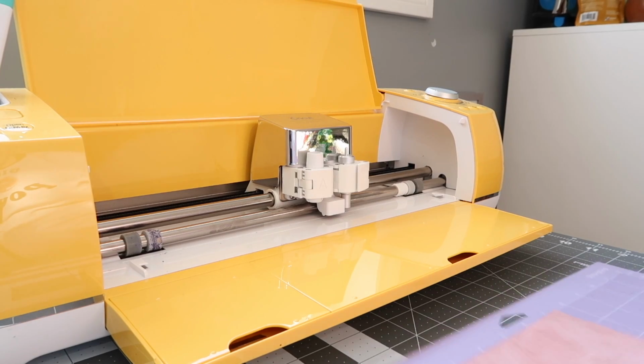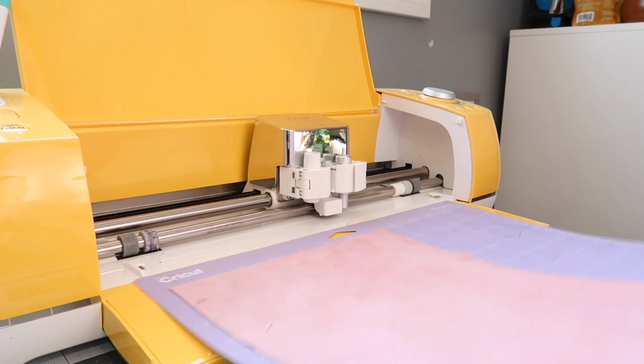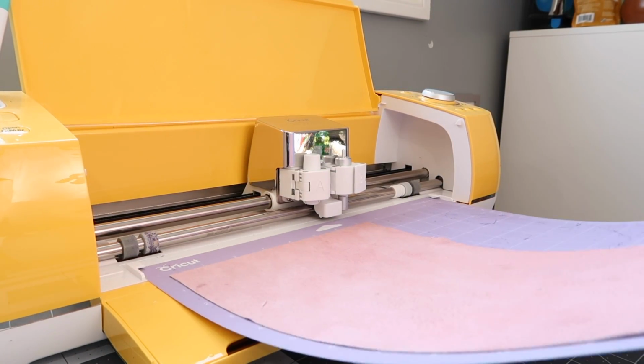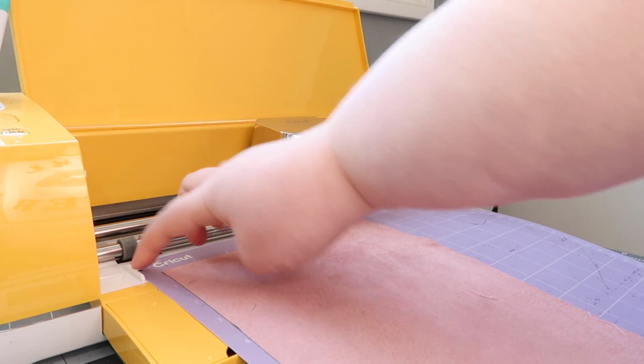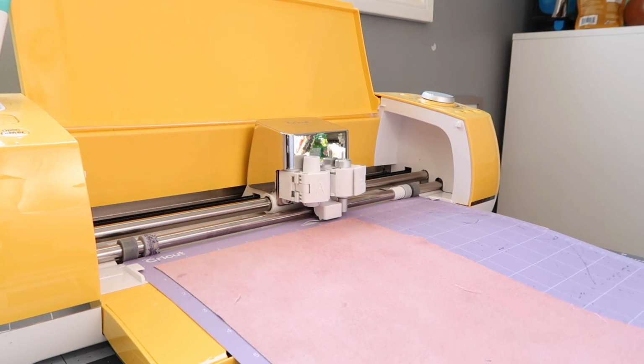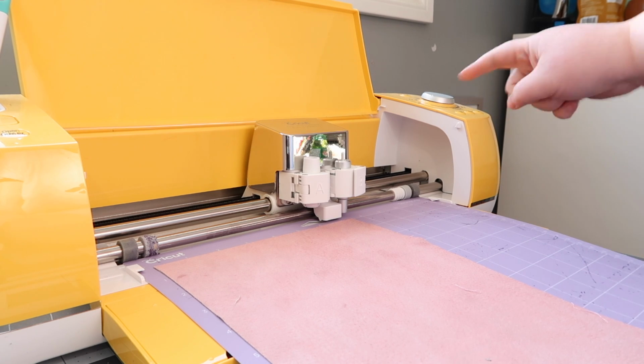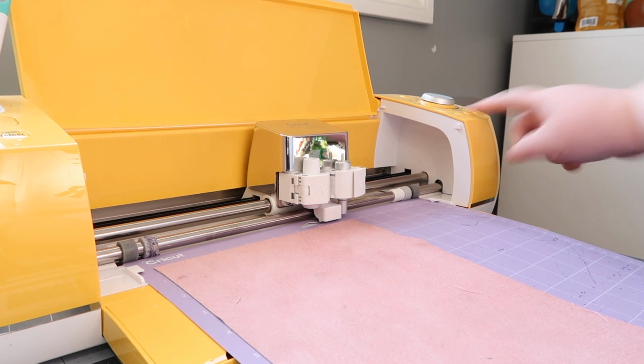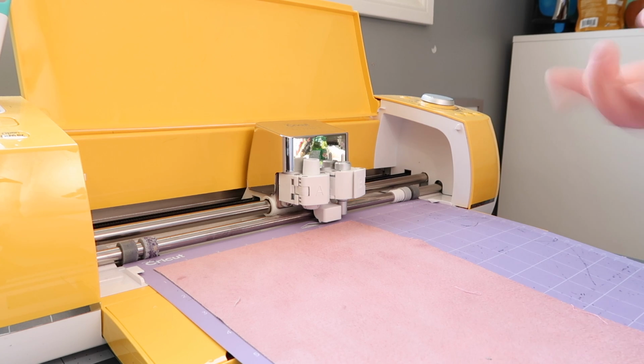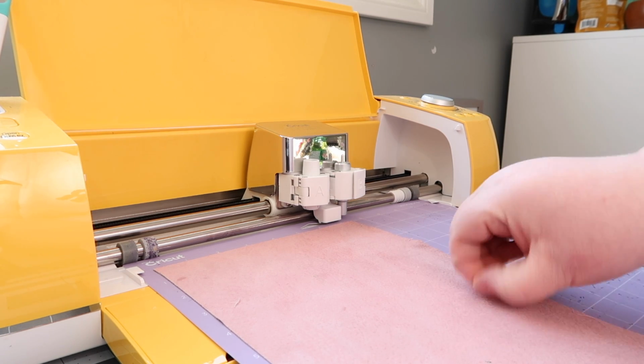So now that we've got this, I'm going to set you down because I do need both hands for this part. So I'm going to take my mat and slide it in here. There are these two little ledgy things that you need to get under. Push it right up to the wheel and then there is the eject button, I guess.